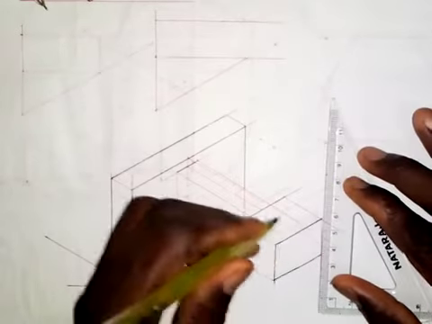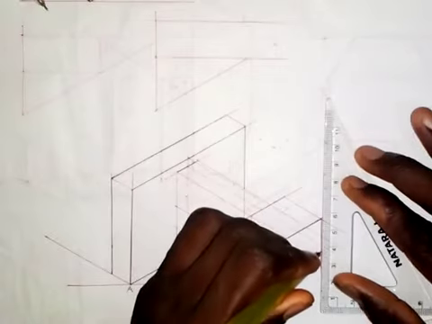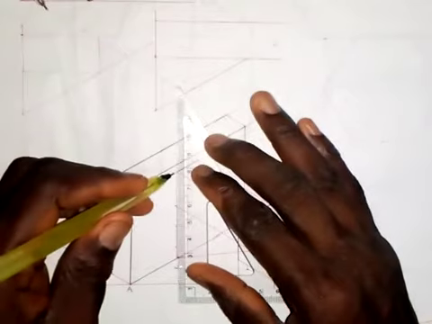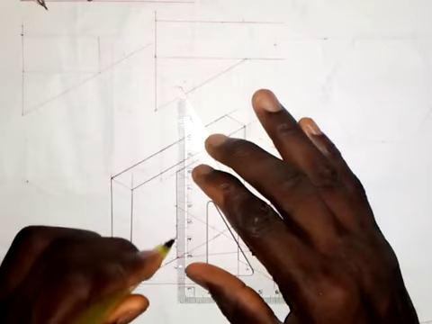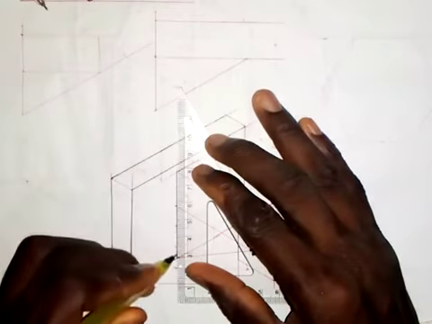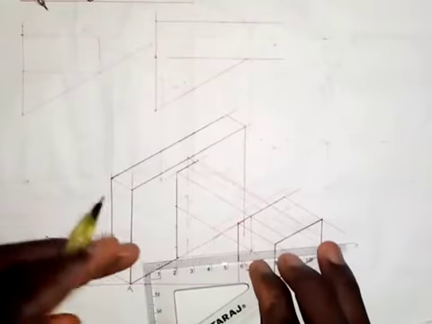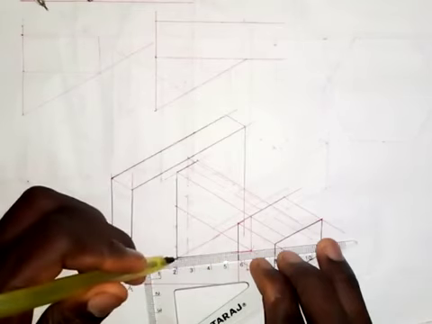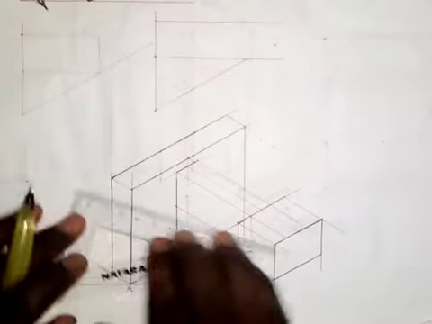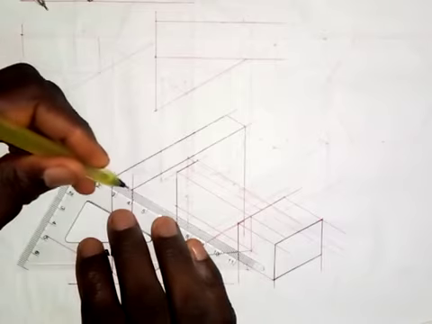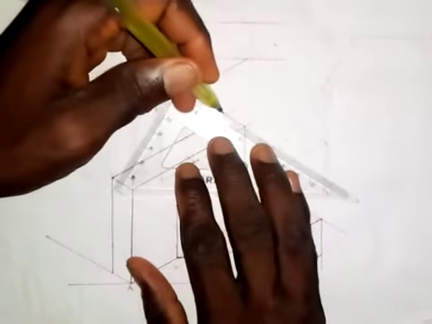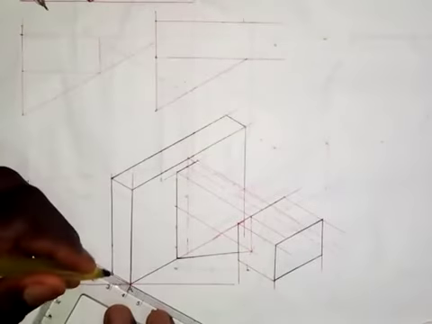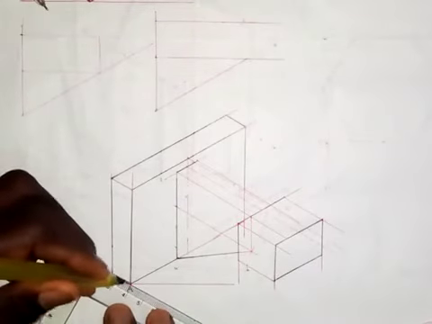Then this line too, from here to here will be a thick line, and this line from here to here as a thick line, and this line be thickened. This line is a thick line, so this line also is a thick line.